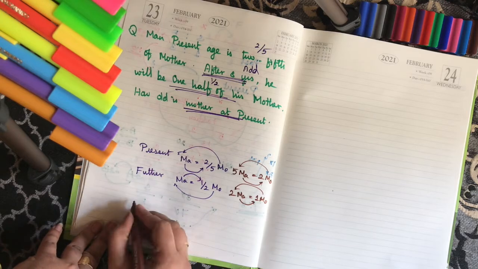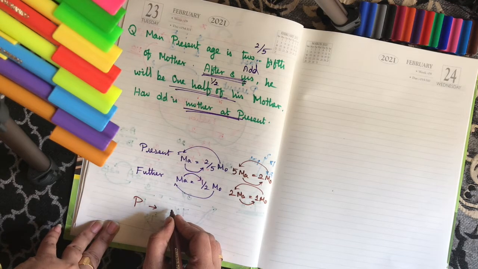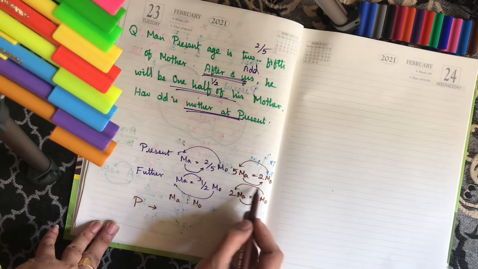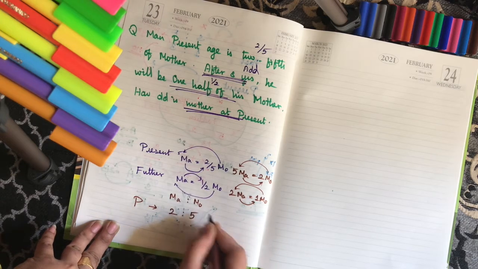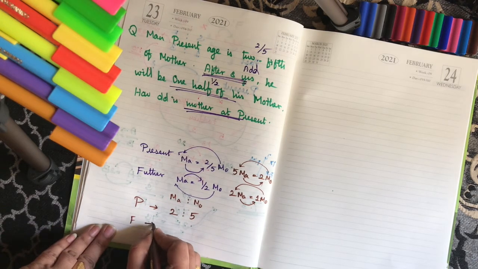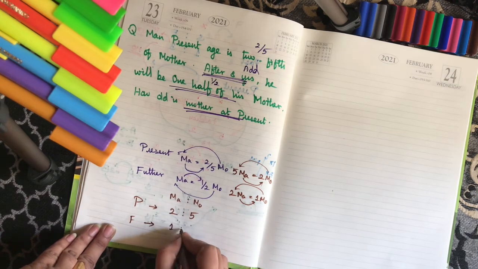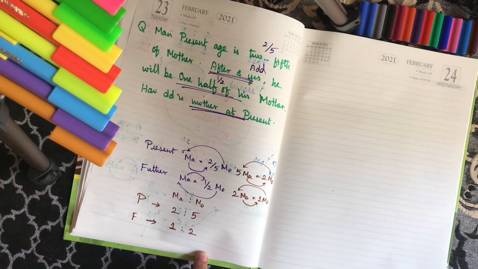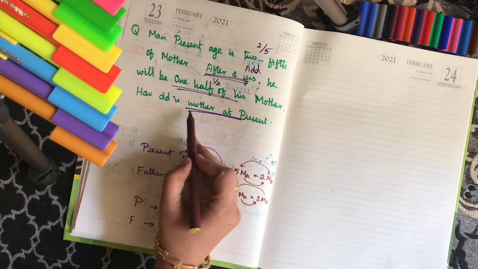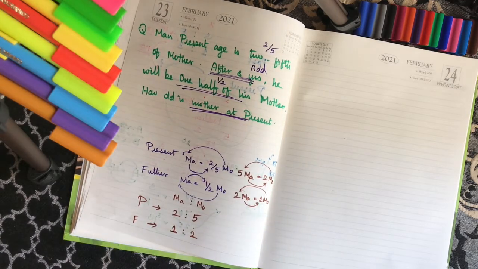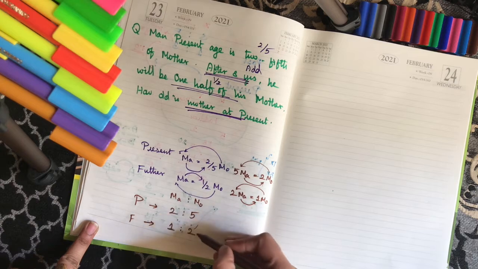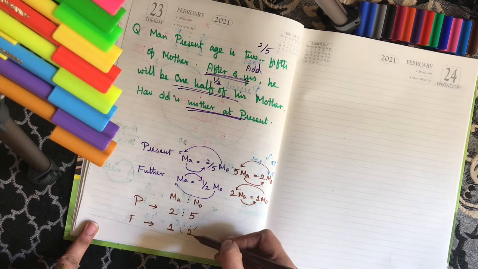Okay, so at present the ratio is man is to mother. So man ratio is 2 is to 5. Again, in the future man ratio is 1 is to 2. So this is the ratio. We have found the ratio. And they are asking the present mother's age. So from this you can see there is no common difference here. 1 plus 1 is 2, 2 plus 3 is 5. So there is no common difference.